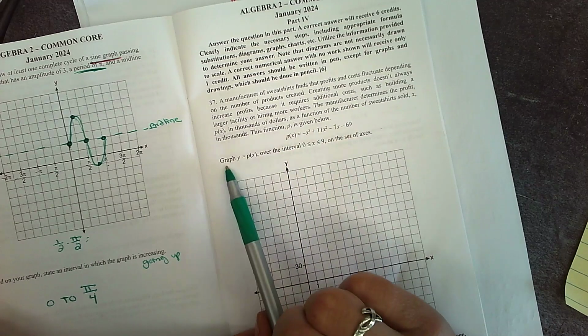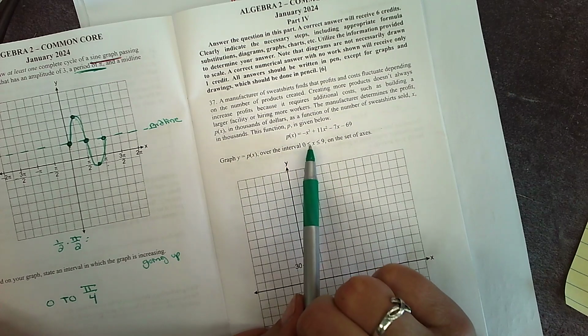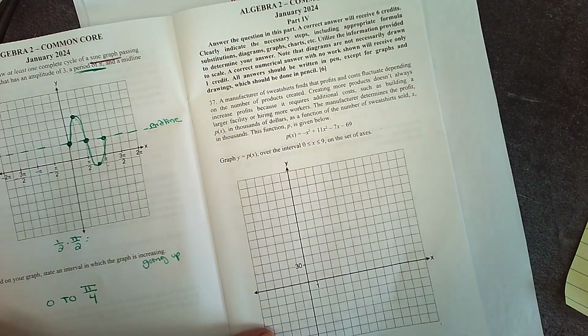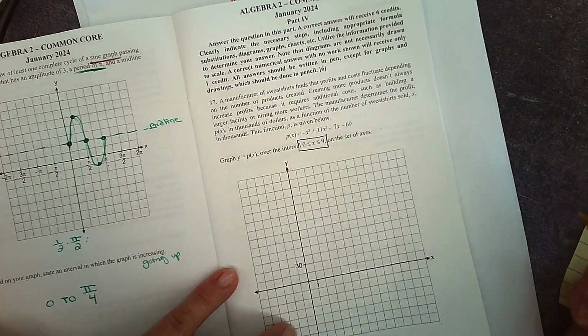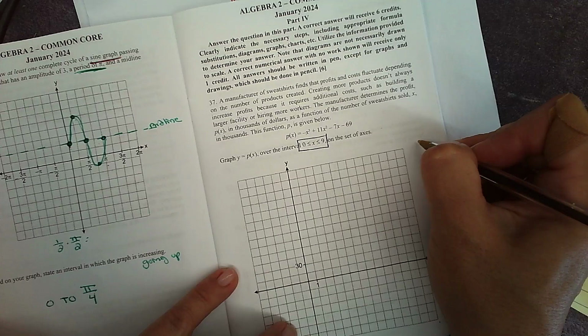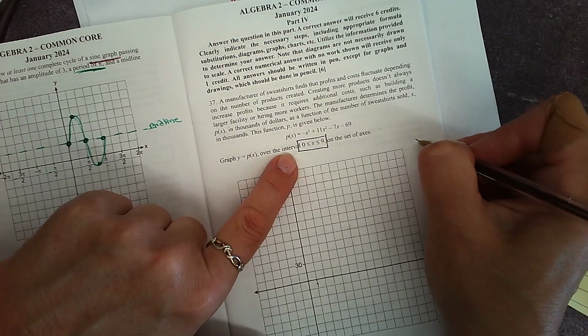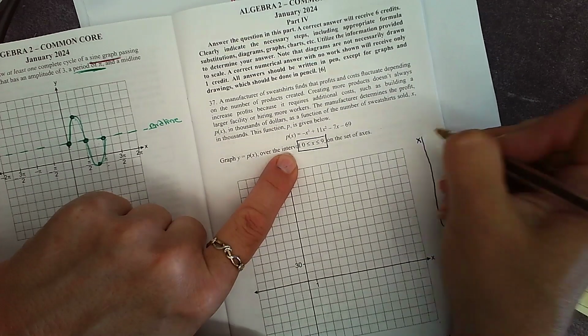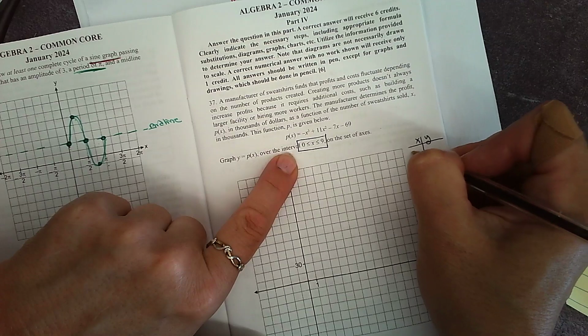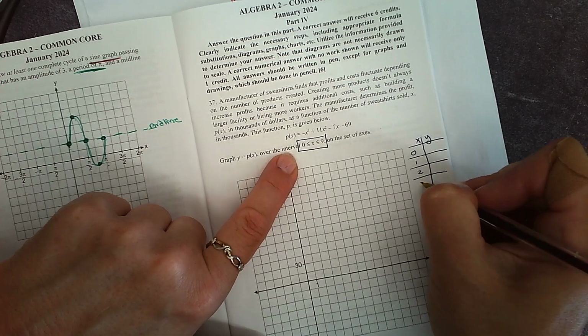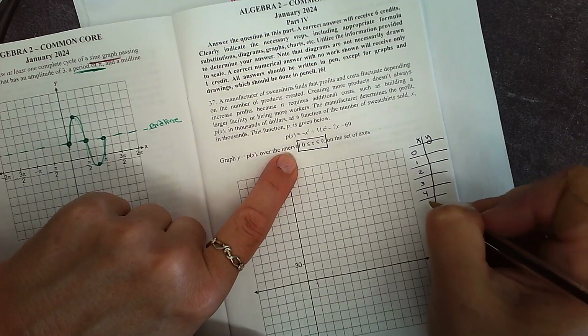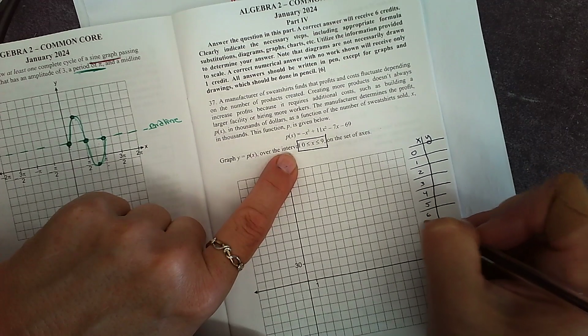Graph this over the interval 0 to 9. If they give you an interval, that is the portion of the table they are asking you to make. So you must get all of those numbers between 0 and 9 and write them down.